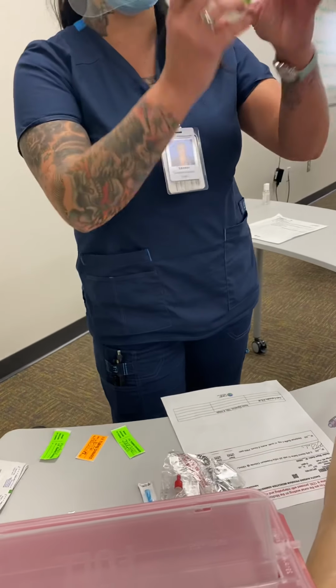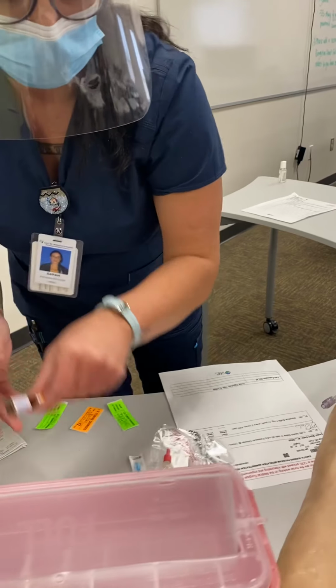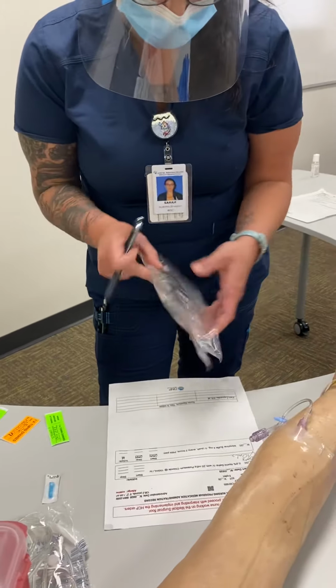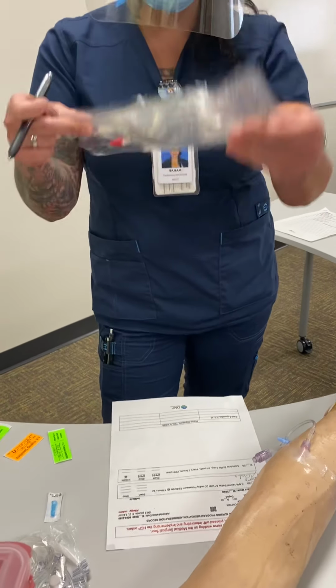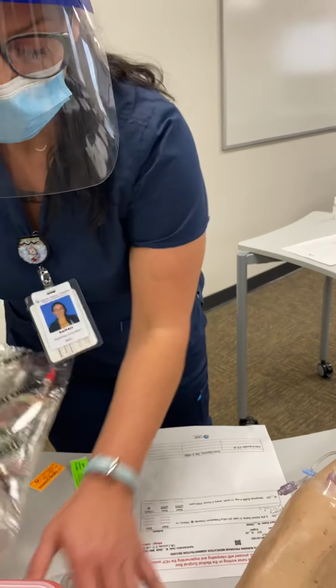It's not expired. Color looks good. It has not been opened. So that's good. And also just making sure I have the right saline to dilute that with, and it's good. It's not opened. It's not expired. It hasn't been tampered with, and it is the correct amount.